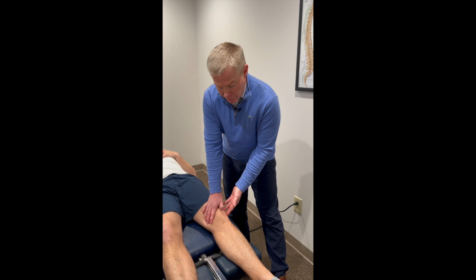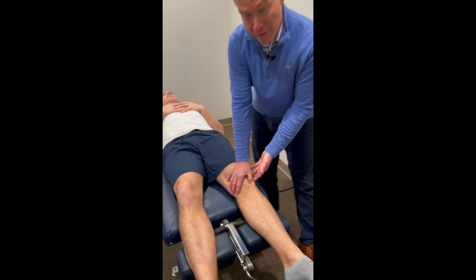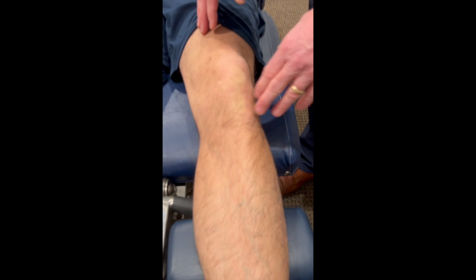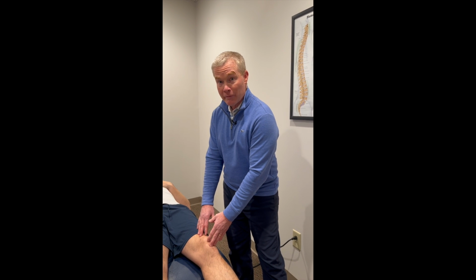We come off the inferior pole of the patella to palpate the patellar tendon, and finally onto the tibial tuberosity, especially in a youngster. If that tibial tuberosity is tender, we're thinking about Osgood-Schlatter's disease. And certainly if the inferior pole of the patella is tender, we're thinking about Sinding-Larsen-Johansson disease, where those growth plates start to get pulled away from the bone.